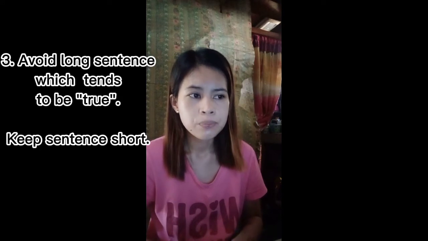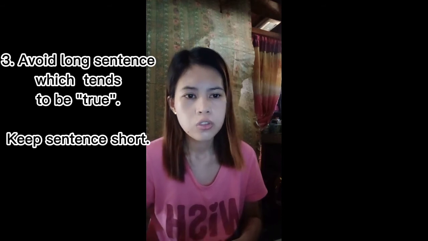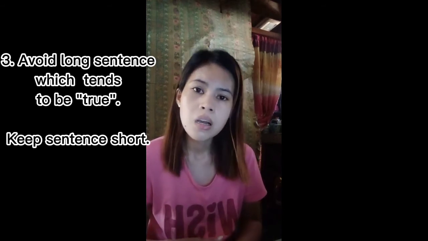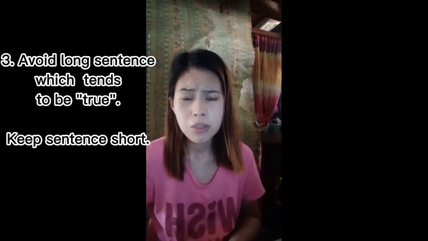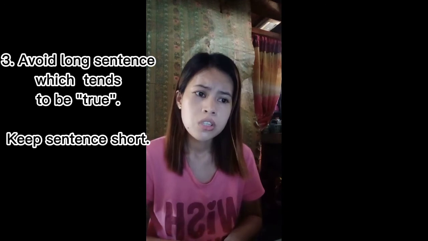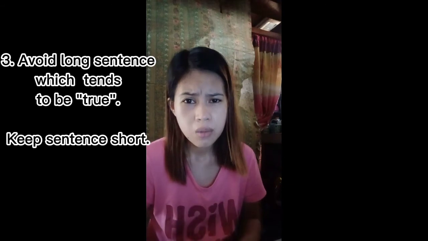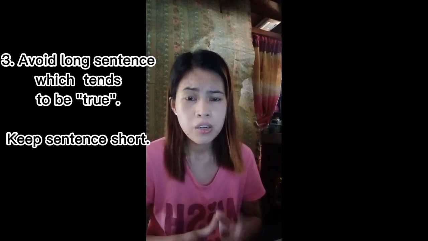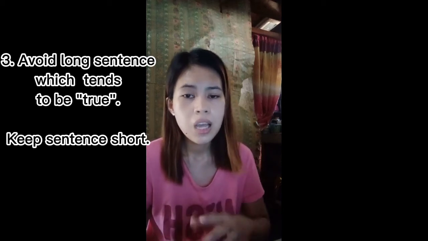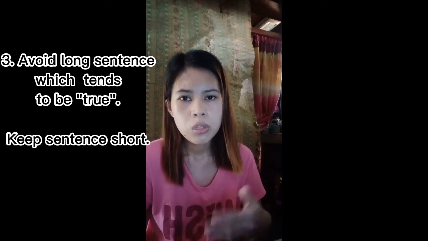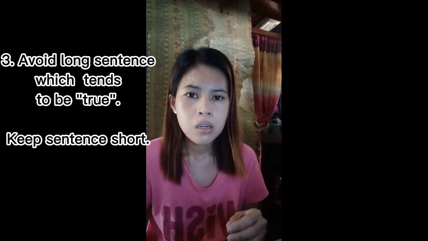Number 3 is avoid long sentences which tend to be true. So keep sentences short. For example, anatomy. Anatomy is a branch of biology concerned with the structure of organisms and their parts. Anatomy is a branch of science which deals with the structure of organisms, of living things. It is an old science having its beginning in prehistoric times. As you observe, the statement is very long and it is easy for the student to guess the answer because the statement has so many details. The student will know that the answer is true, even though the student doesn't study.